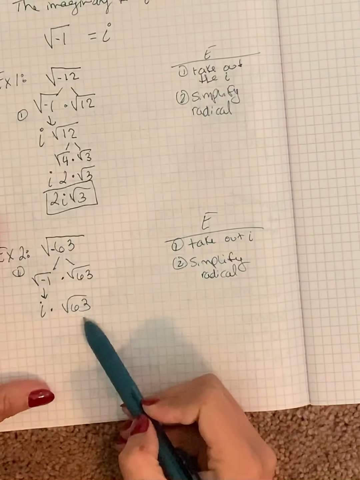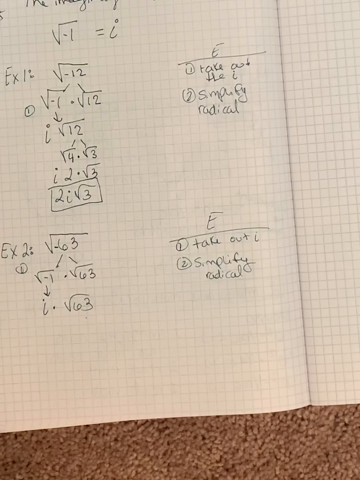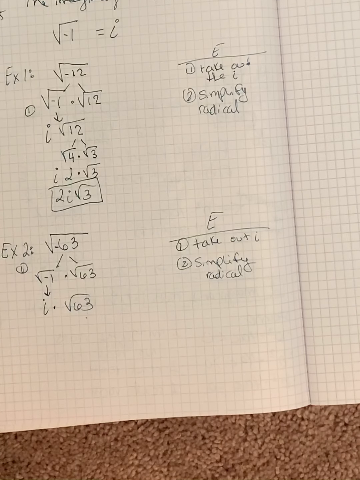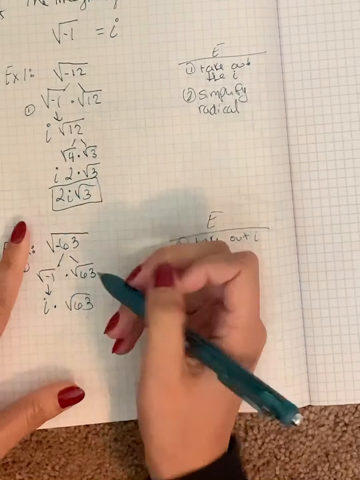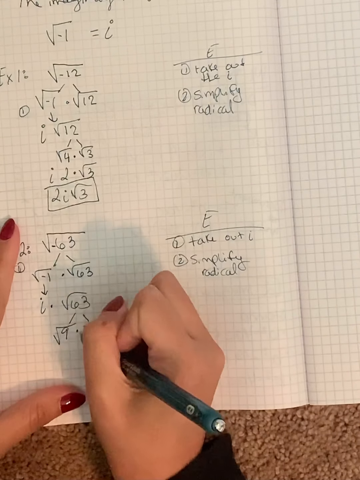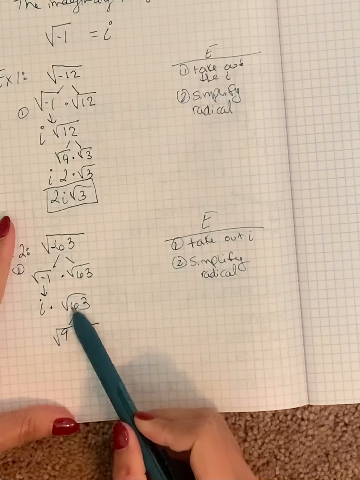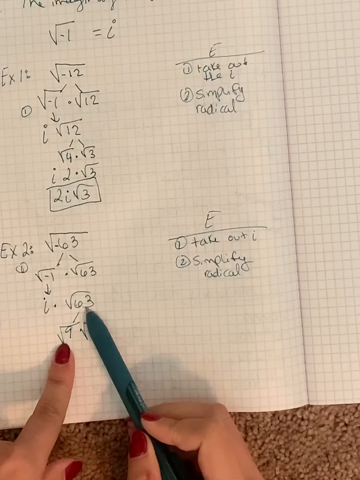So what perfect square goes into 63? Well, I'm thinking 1 and 63, no. 2, no. 3 and 21, those aren't perfect squares. 4, 5, 6, 7 is not a perfect square. 9 and 7. So once again, I can rewrite 63 as two radicals being multiplied, because I know 9 times 7 is 63.